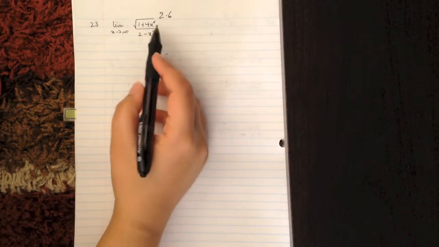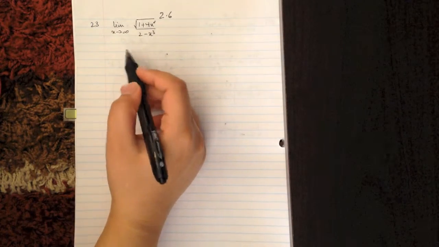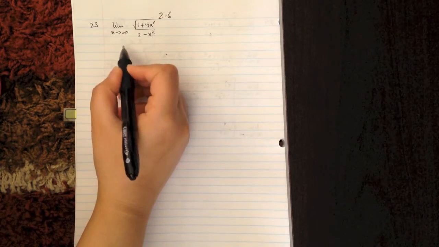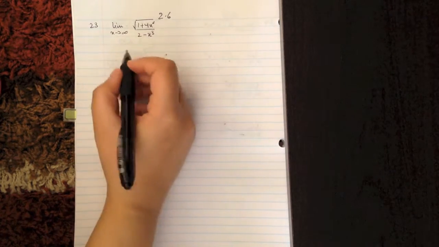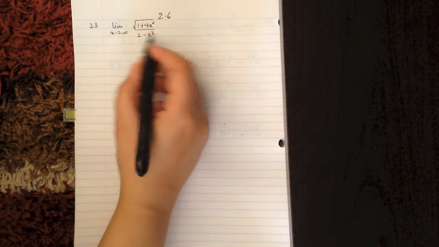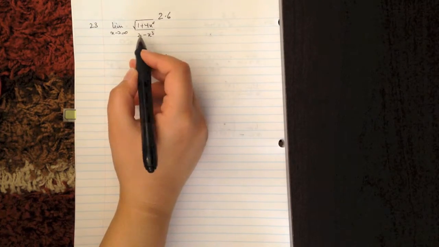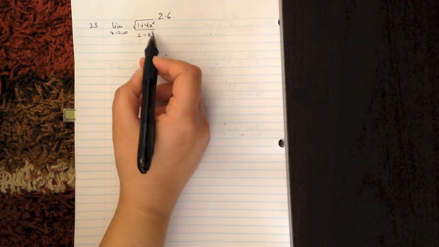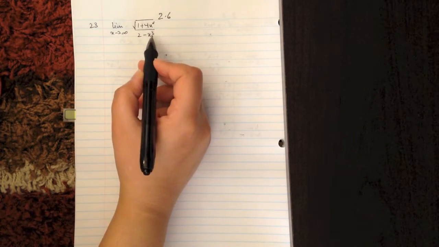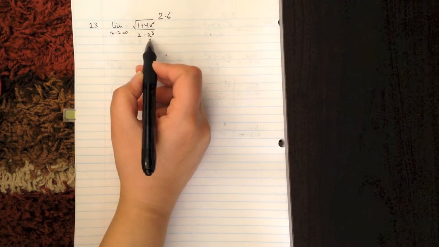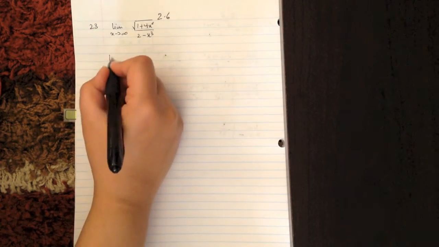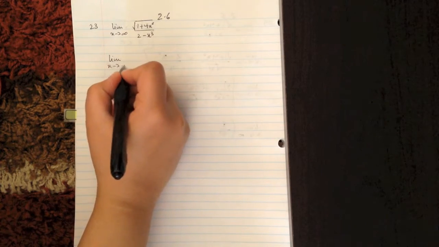Okay, so we're looking at exercise 2.6, question number 23, and it's a limit as x approaches infinity question. So basically, we know that when we have something like this, we can simplify it by dividing the numerator and the denominator by the highest power in the denominator, which in this case is x cubed. So we can rewrite this as limit as x approaches infinity.